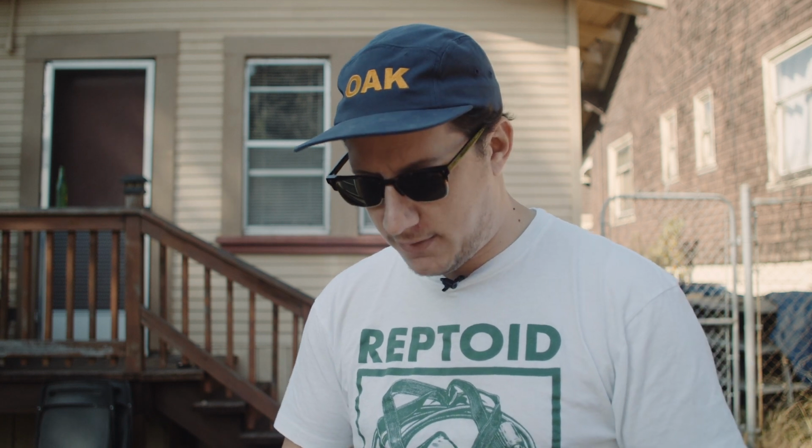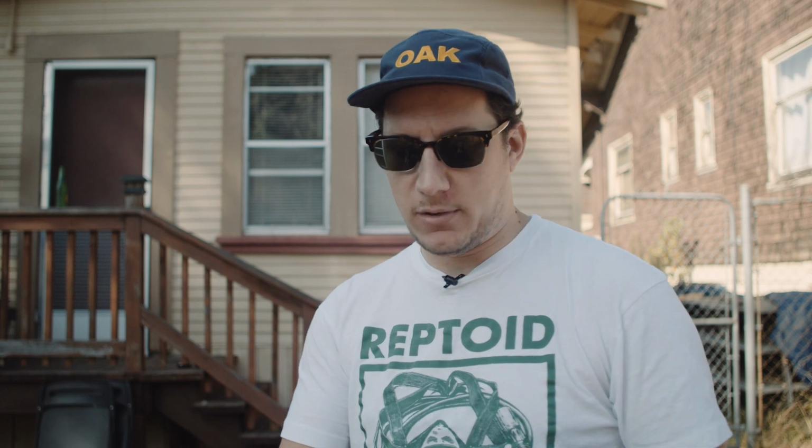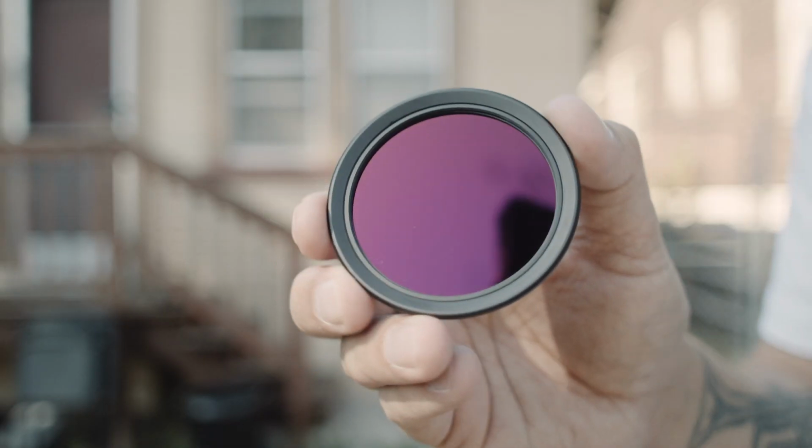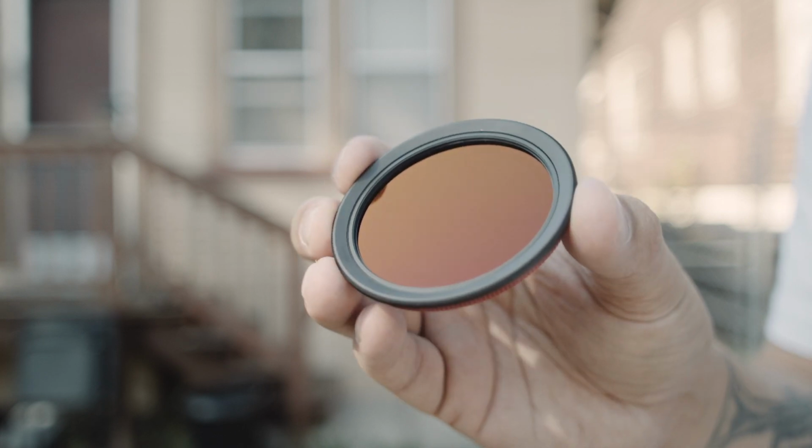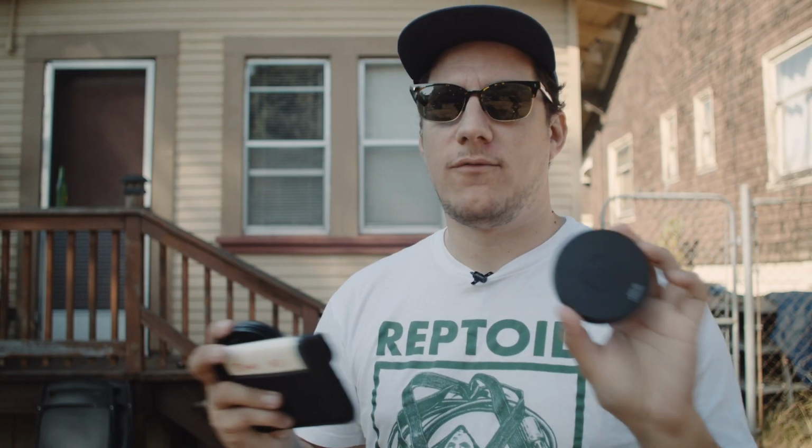And then we have variable NDs, which that I have on my camera right now is a variable ND from Moment, actually.